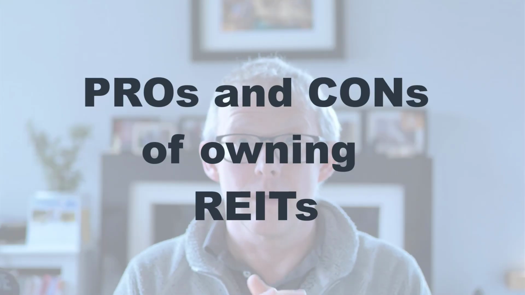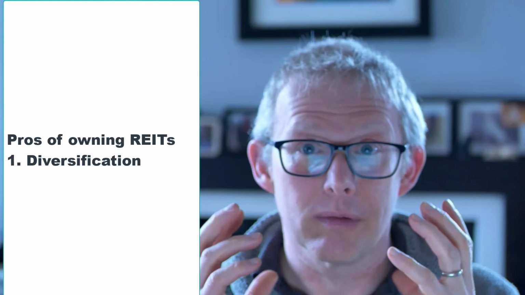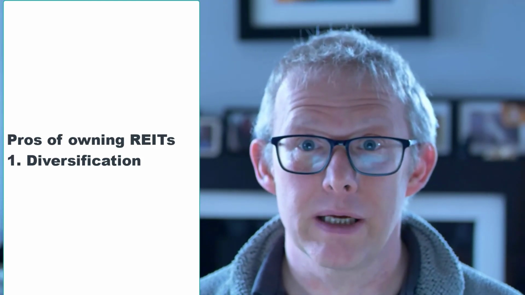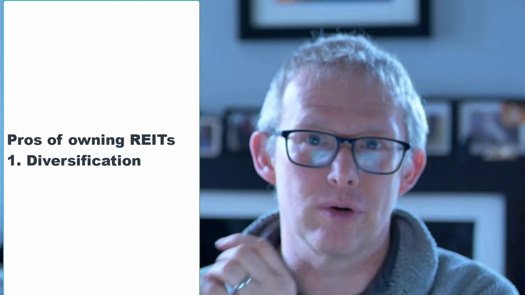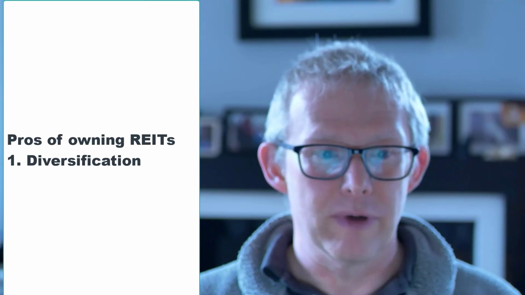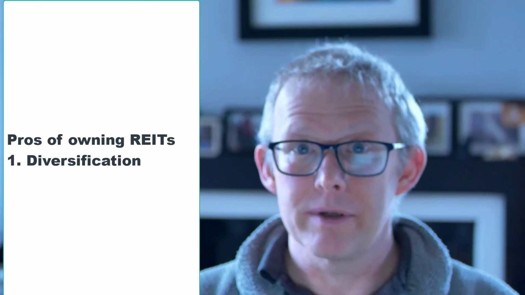What are the pros and cons of owning REITs? I suppose one of the big pros of owning a REIT is it adds to your portfolio diversification. It is getting you into real estate, and it allows you to spread your risk because you're going into a different sector. You do get a guaranteed distribution.